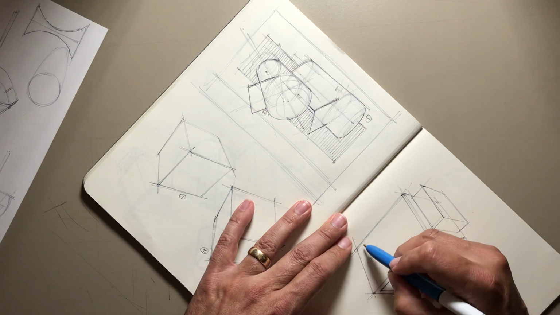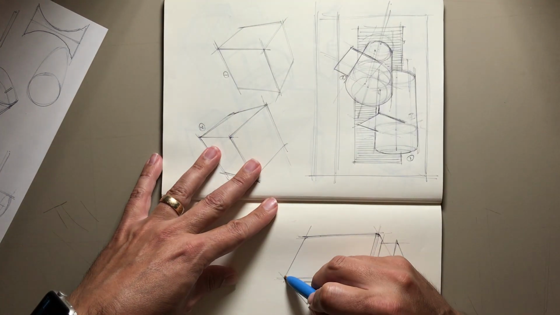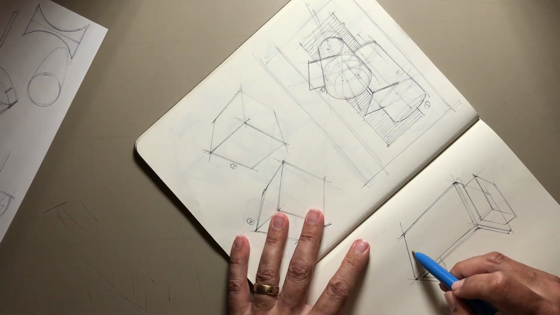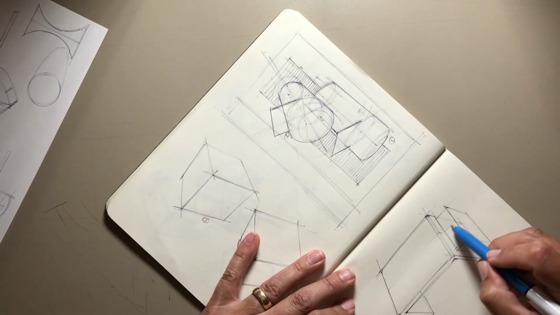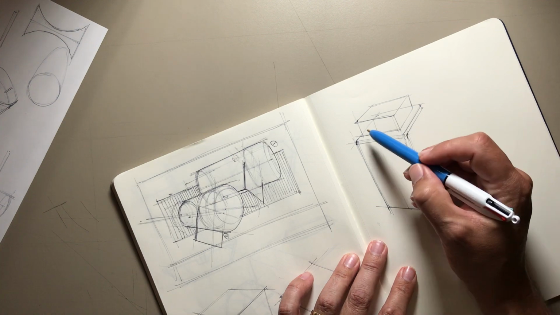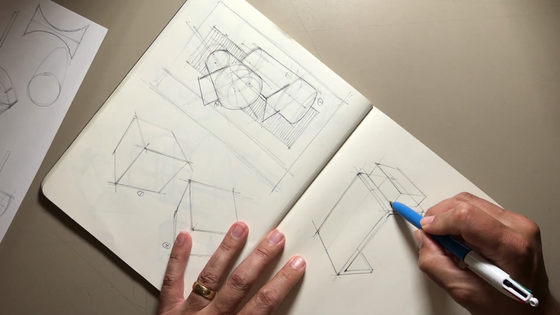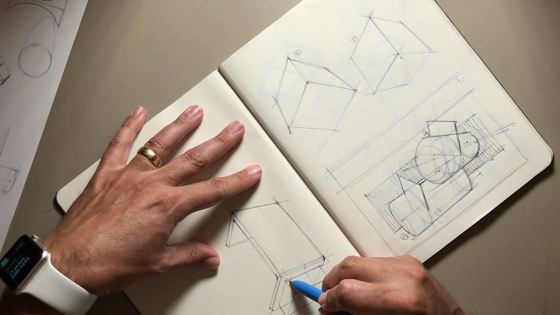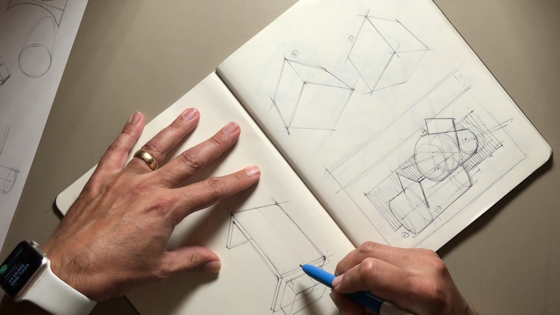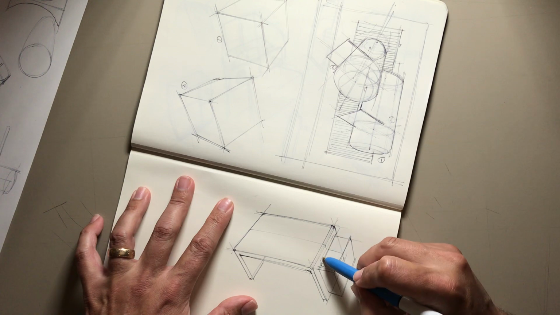Let's see, can I mimic some of the styling? I mean, this is a little bit boring. I don't think it's quite there yet, but can I mimic some of that styling for the handle? So let's do a handle that's basically that same shape. Just a little sheet metal rod or plastic rod that's coming around.